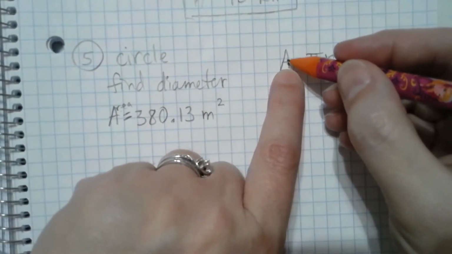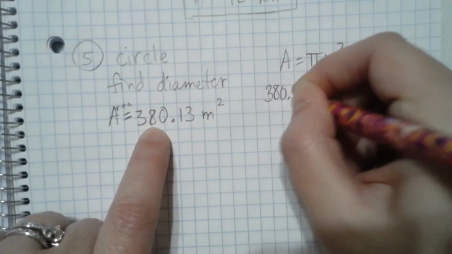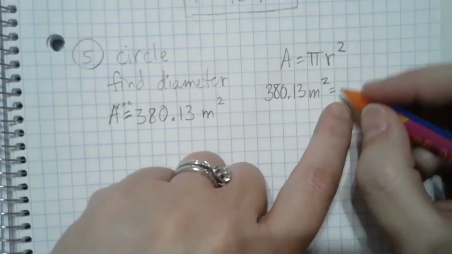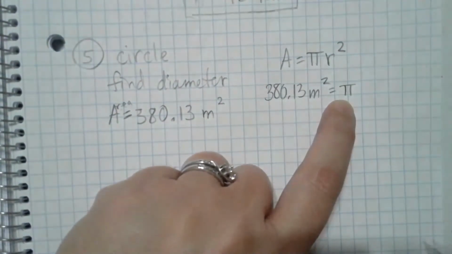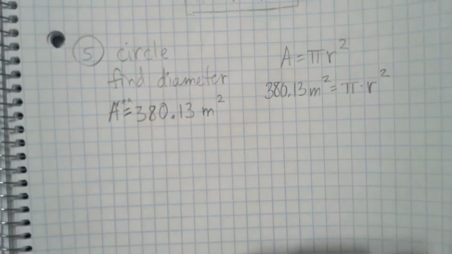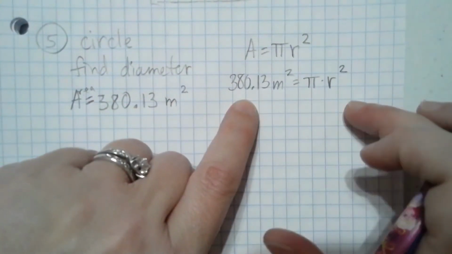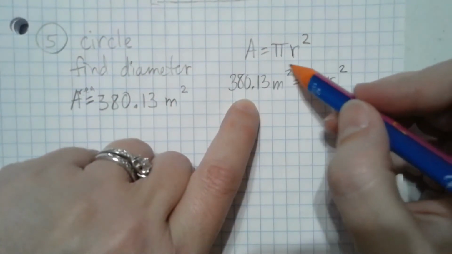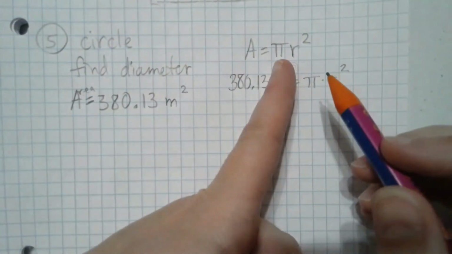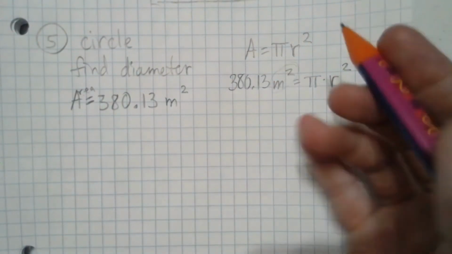Okay, so what do we know about A? A is our area, so that's this number here, 380.13 meters squared. Pi is just a number, so we know that. That's on our calculator. And we don't have any value for our radius, so we're just going to leave that there. You can type this into your equation solver. Leave off your label. So 380.13 equals pi r squared, and it'll solve for r for you.